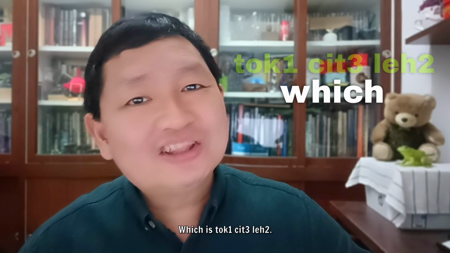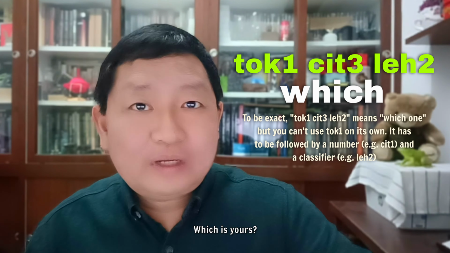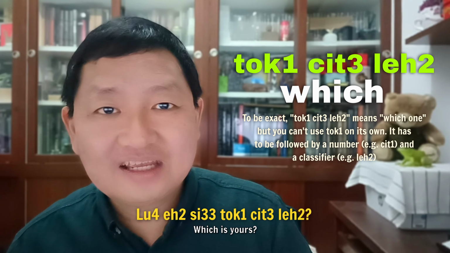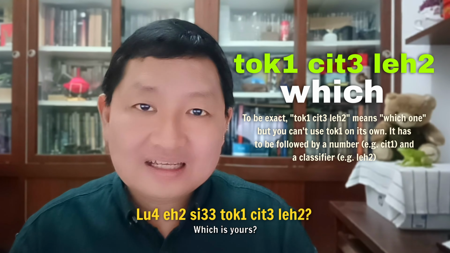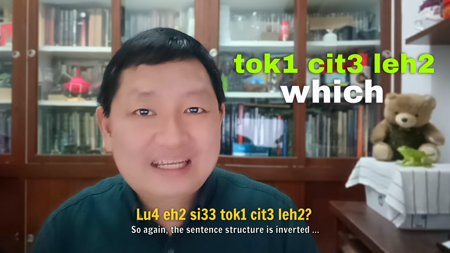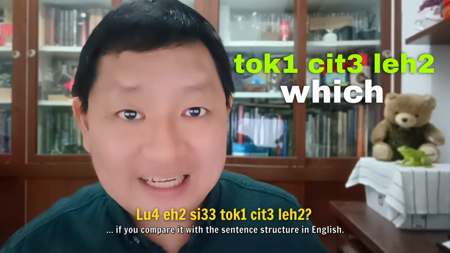Which is to chile. Which is yours. Lu e si to chile. So again, the sentence structure is inverted if you compare with the sentence structure in English.